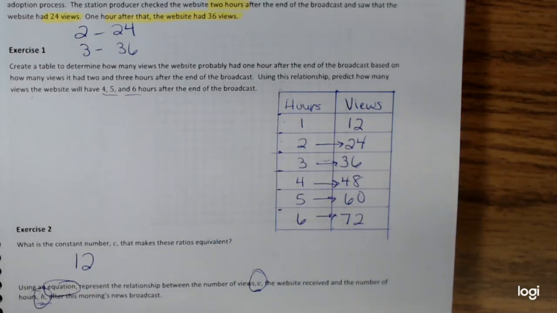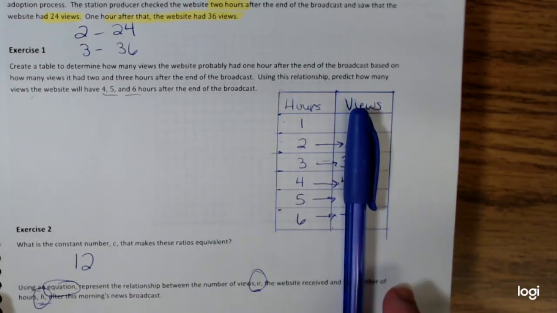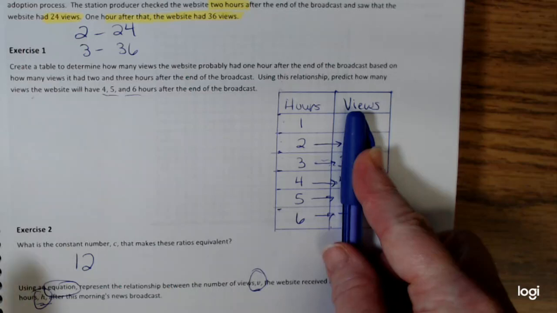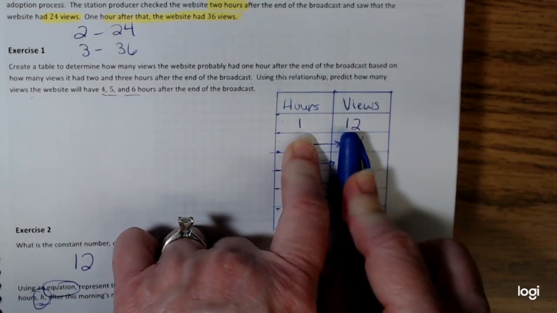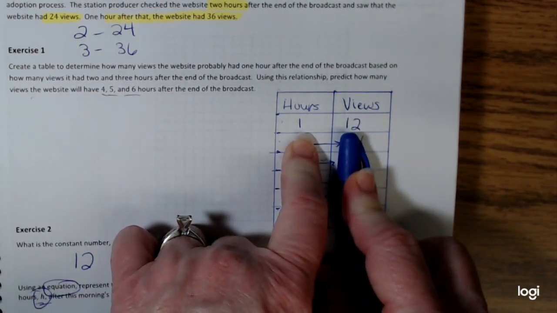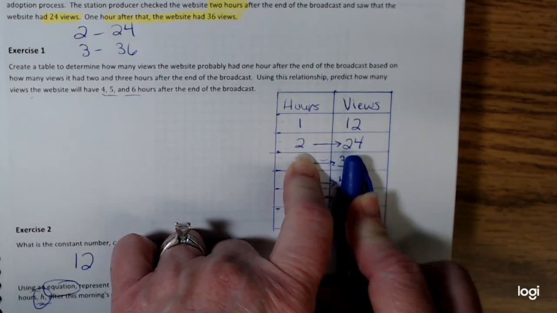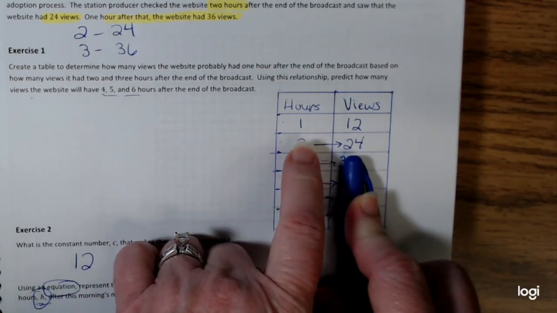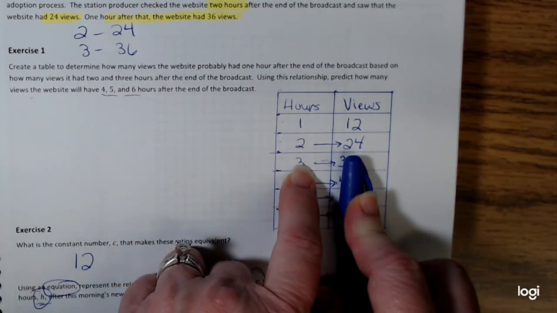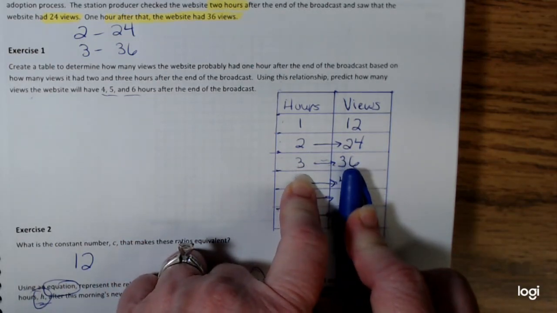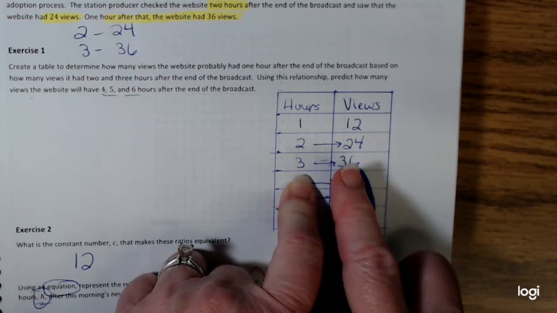And if I would cover up my views, what did I do to 1 to get 12? I took 1 times 12. What did I do to the 2 to get 24? I took 2 times 12. What did I do to the 3 to get 36? I multiplied it times 12.